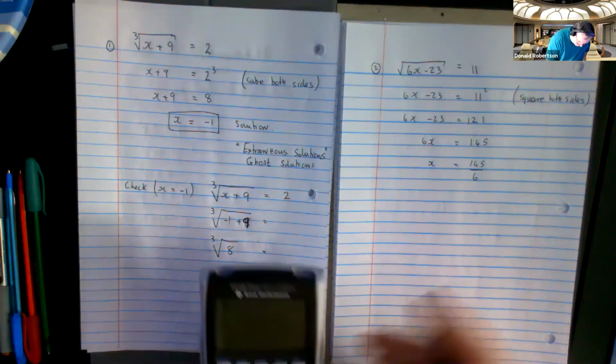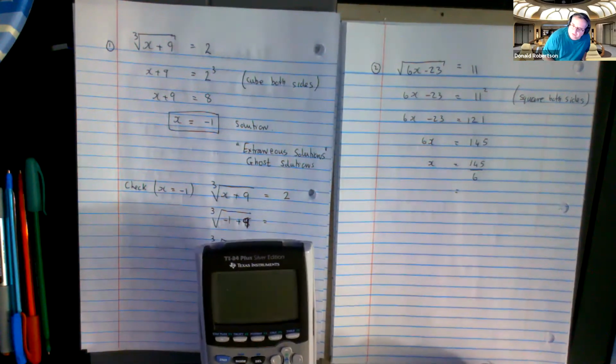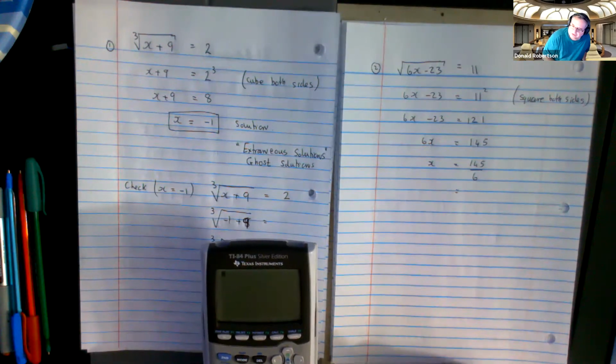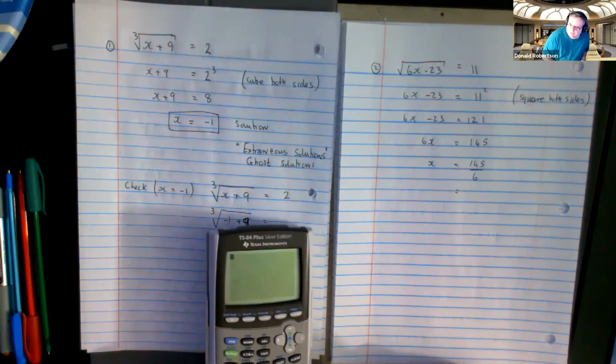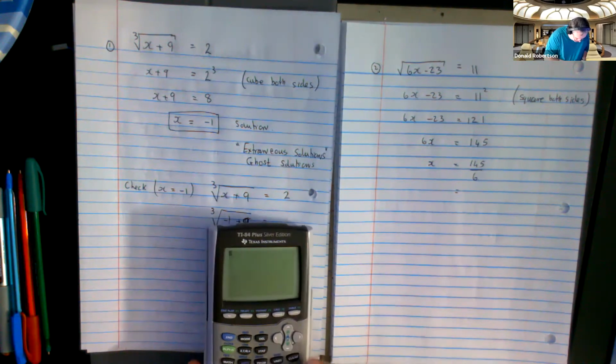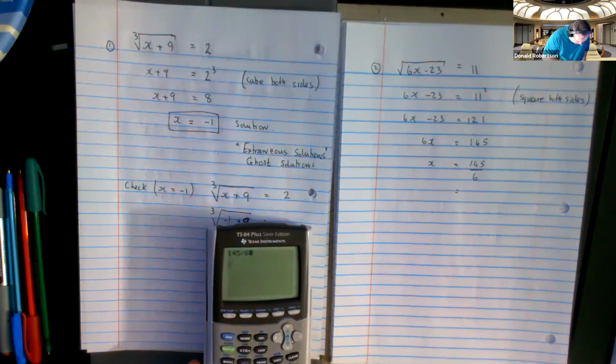Do you think this fraction here, 145/6, can simplify? Yeah, we should then. Let's just let the calculator do it. 145 divided by 6, and then I'm just going to do math, choice 1, enter.